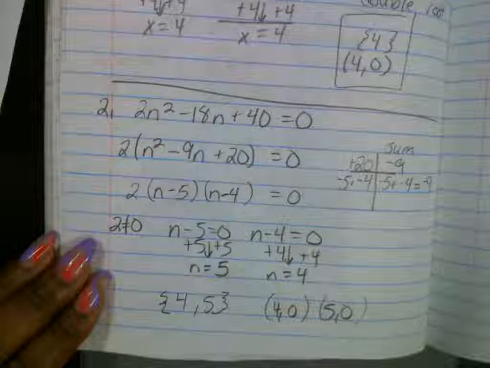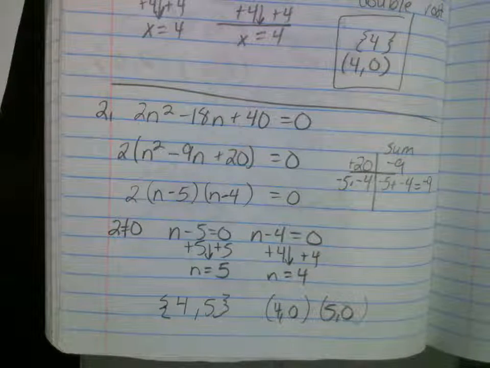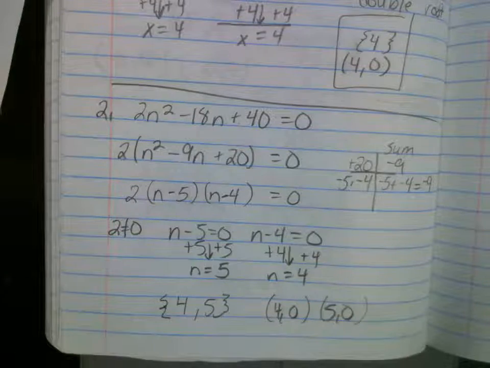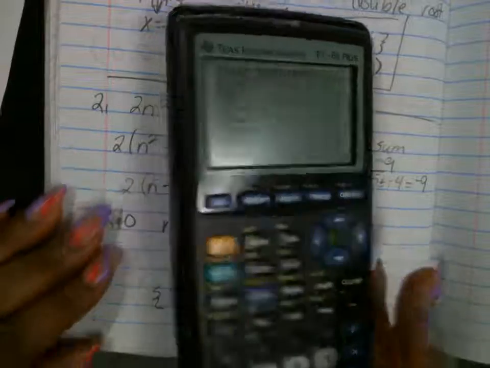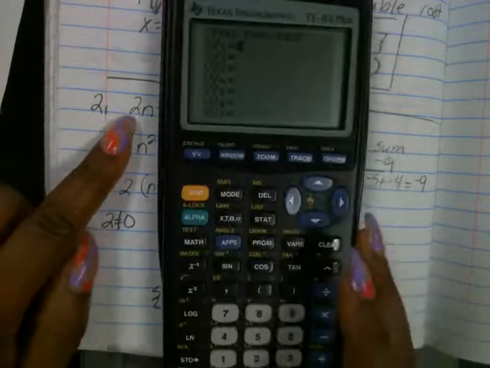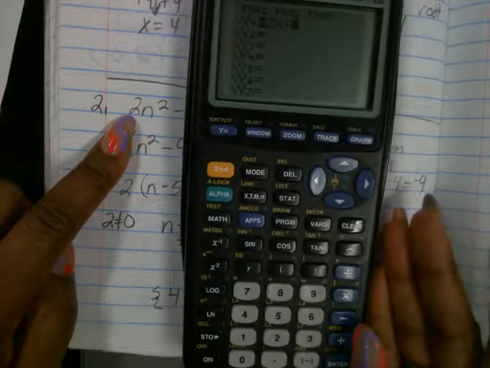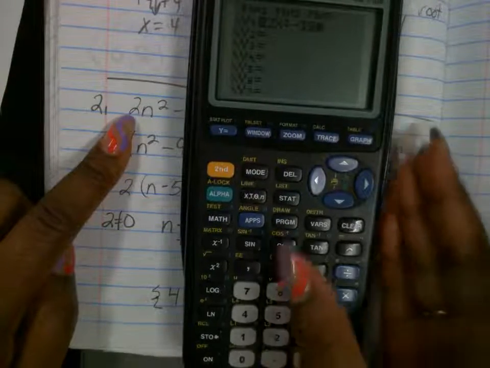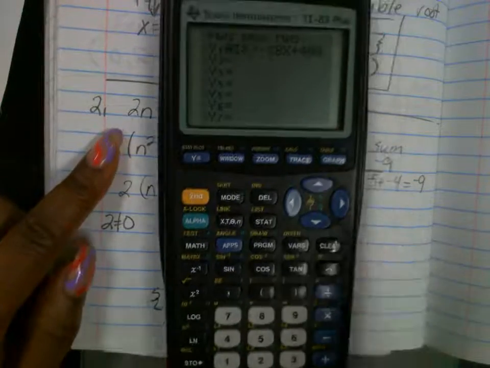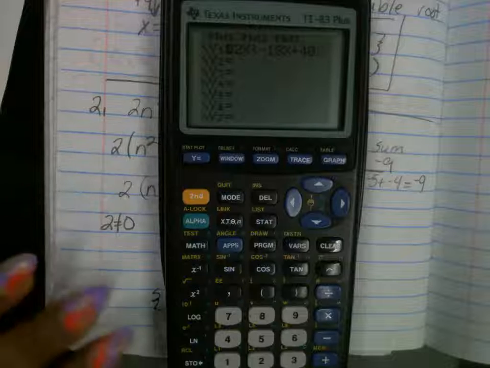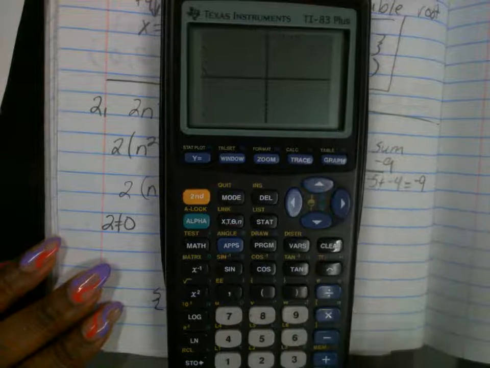Questions? Let's type this in the calculator and see what we get, okay? We got y is equal to 2x squared minus 18x plus 40, right? Now we're going to graph it.